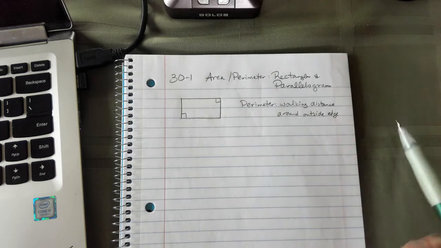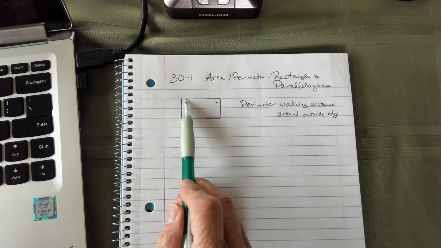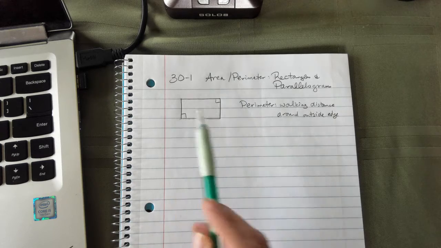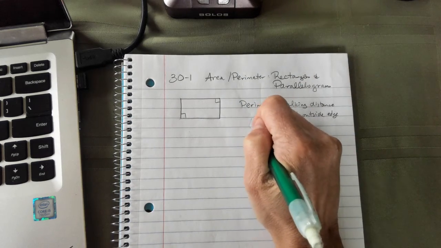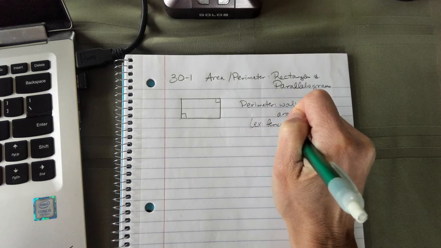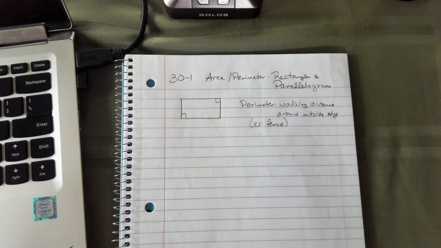So perimeter is the walking distance around the outside edge. So that would be how many steps in whatever units we're measuring as we walk around the outside edge. And I want you to think in terms of like a fence. That's the concept of perimeter.